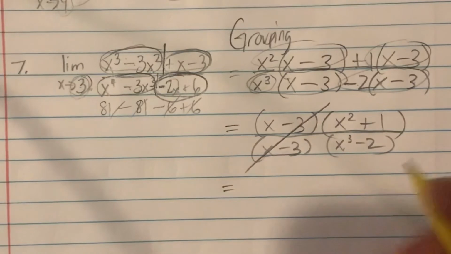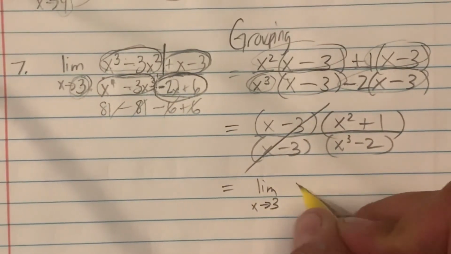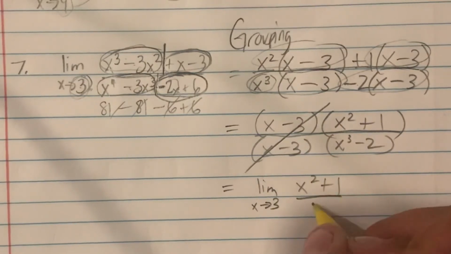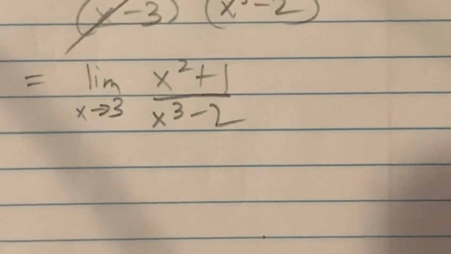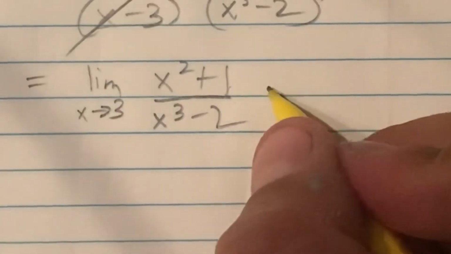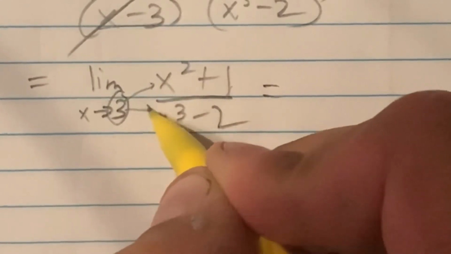So I'm now evaluating the same function of the limit as x approaches 3, but instead now I'm using x squared plus 1 over x cubed minus 2. And so what are we going to do with this? Well, this is the same as the quotient property. I can now just take these and evaluate these as 2 individual polynomials by taking the limit from both sides, the positive and the negative, and plugging them in.